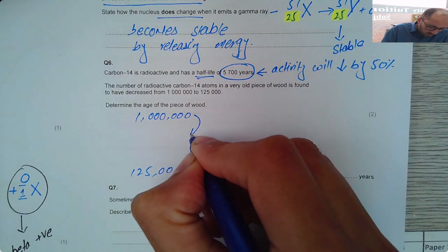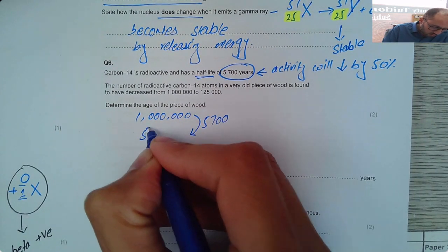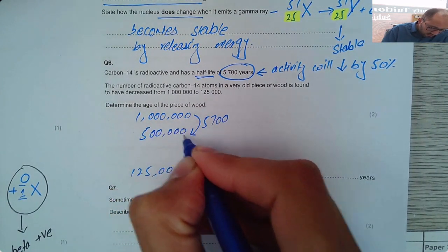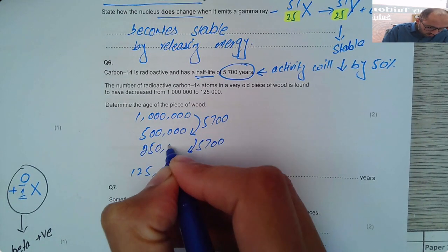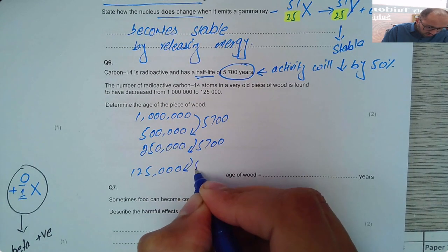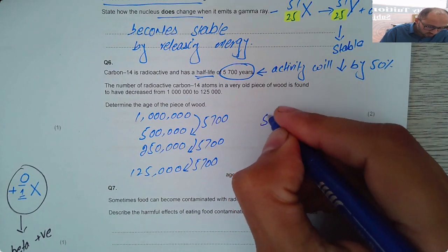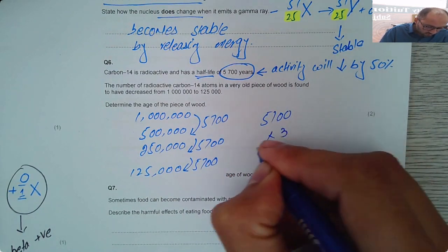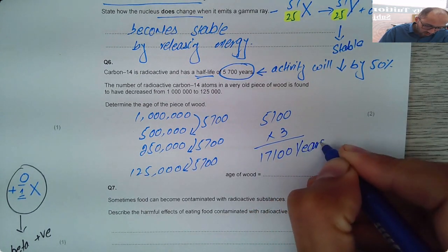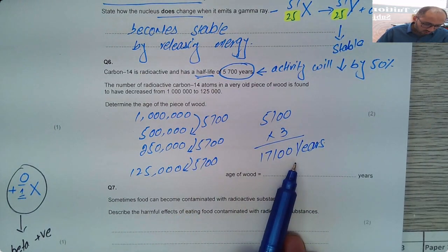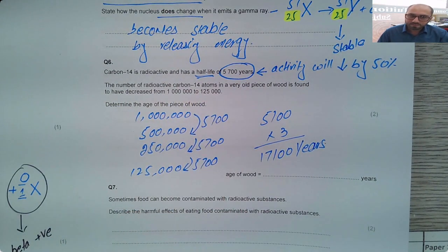I can say after the first 5700 years it will reduce by 50%, so it will become 500,000. Then another 5700 years it will then become 250,000. Then another 5700 years, and then it will become 125,000. So how many 5700s do we have? I've got 3 of them. If you multiply them, you'll end up with 17,100 years. So it took this long for this carbon-14 to reduce from this number to this number.